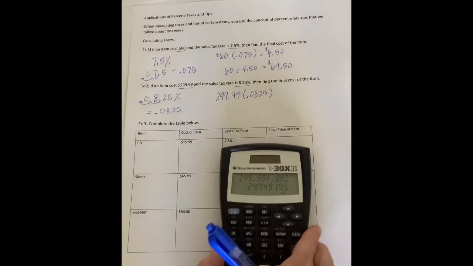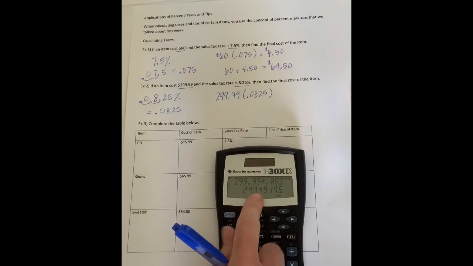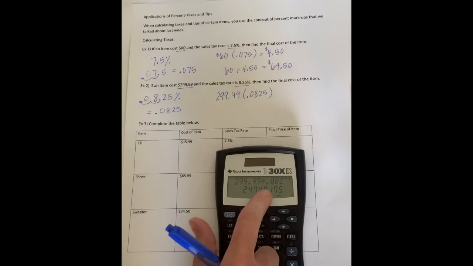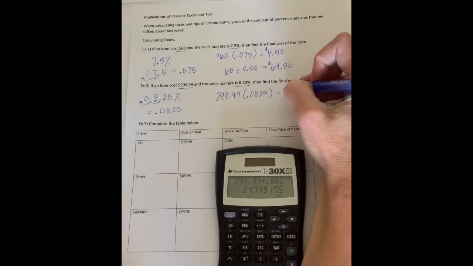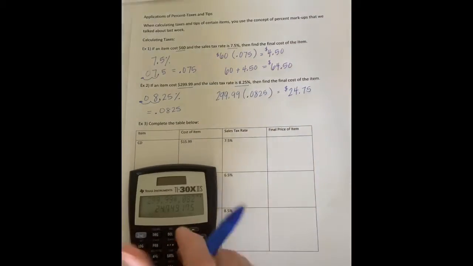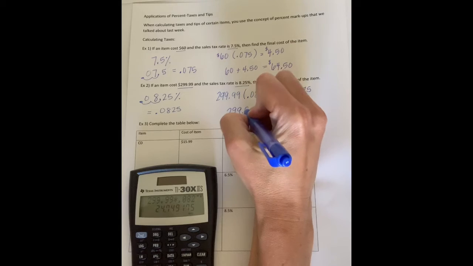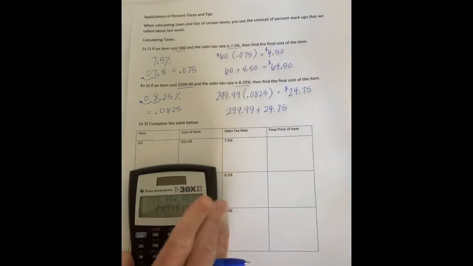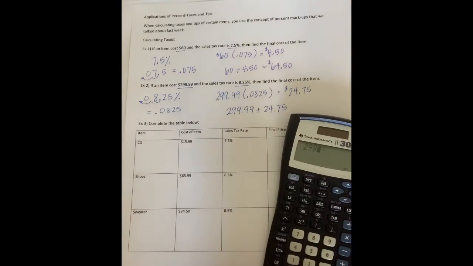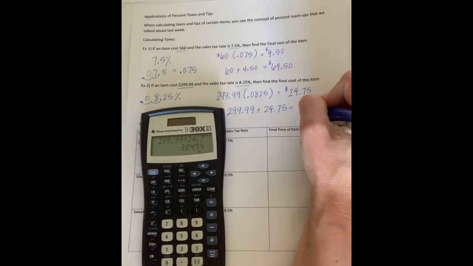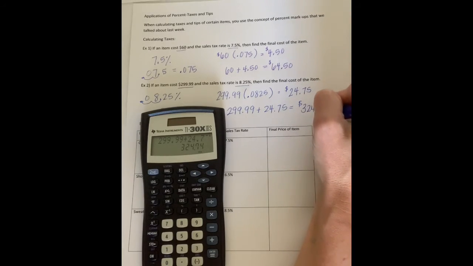So this one is where I'm going to have to round. Again, we're talking about money, so I want two numbers after the decimal. Since after that 4 is a 9, that means I round the 4 up to a 5. So this sales amount is actually $24.75. So to find my total price, I'm going to take $299.99 plus the $24.75. So take your calculator, $299.99 plus 24.75. So my total amount would be $324.74.